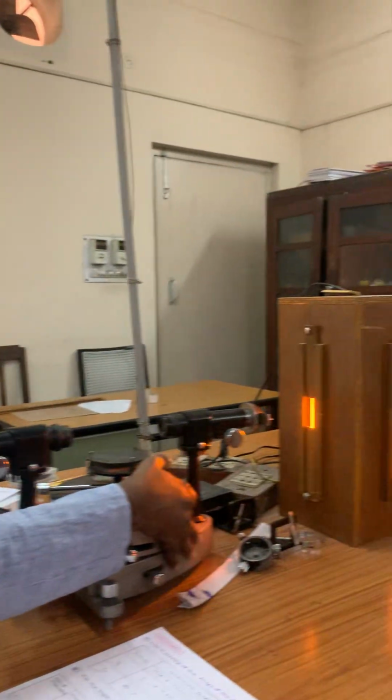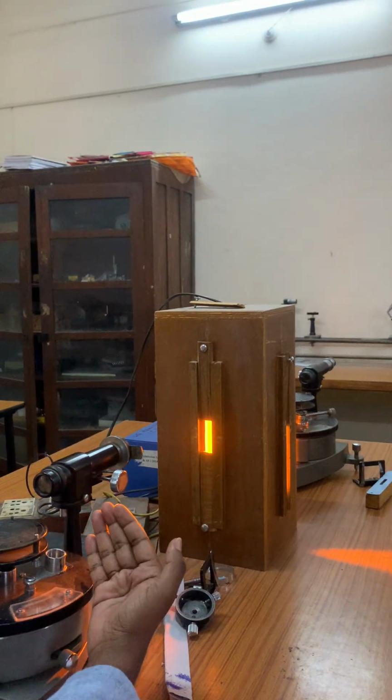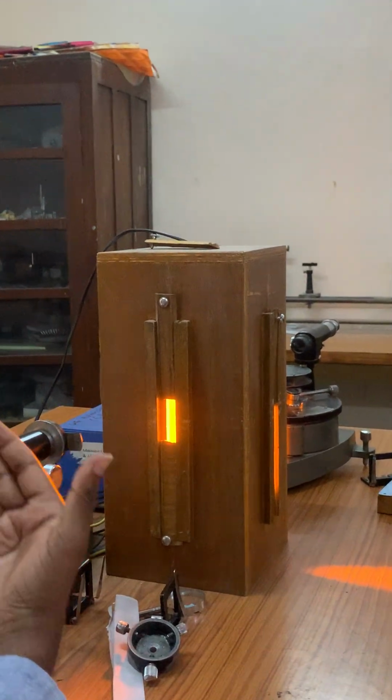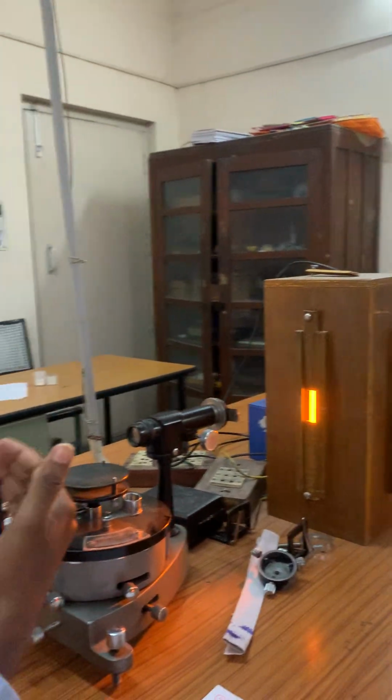Clear? Whether you calculate through the minimum deviation method or through the normal incidence method, whatever method it may be, you have to get a similar answer, because we are using the same source. Which source are we using? The sodium vapor lamp. That's why we get the same wavelength. Clear? So like this you have to do this experiment in your laboratory.